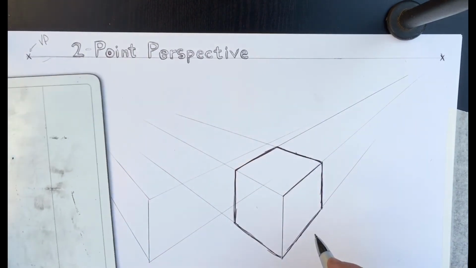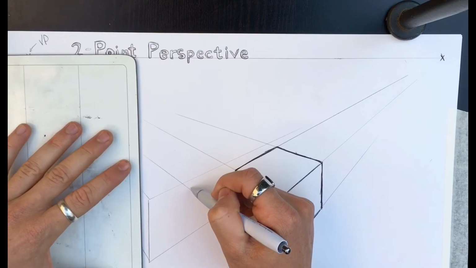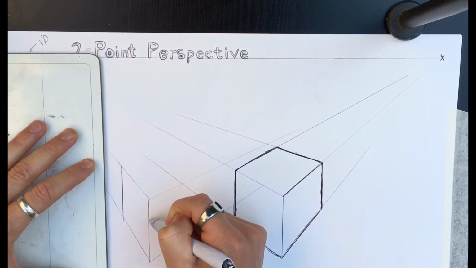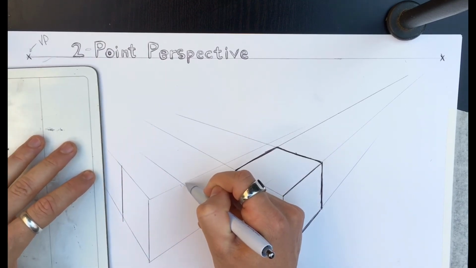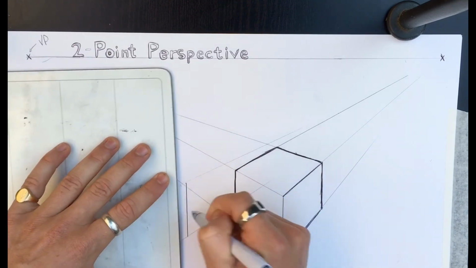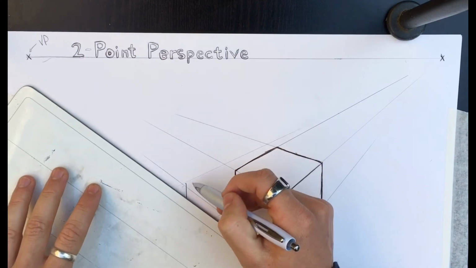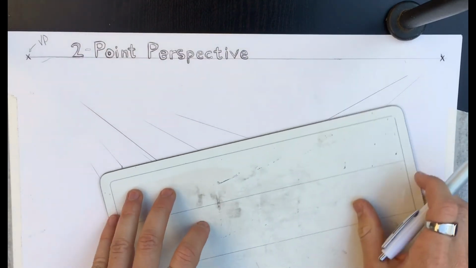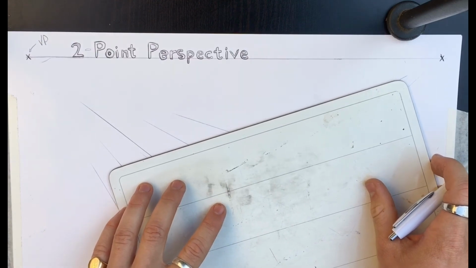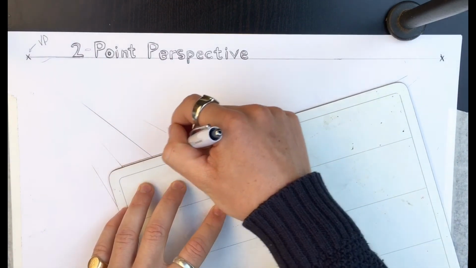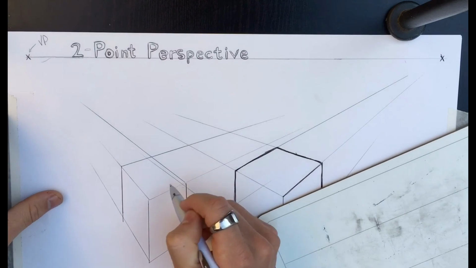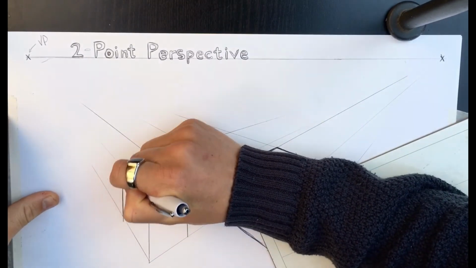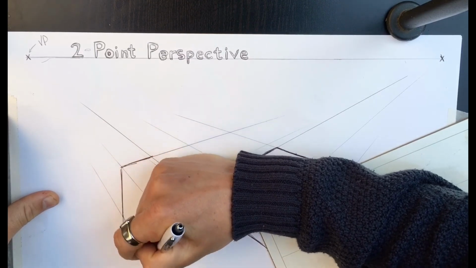Like so. I'm going to do the rest of my vertical lines, try and make them as parallel as possible to these two lines there, so nice and parallel. Then we'll do one here, one up here, back to the vanishing point, and there we have it. There's my three-dimensional shape in 2-point perspective.